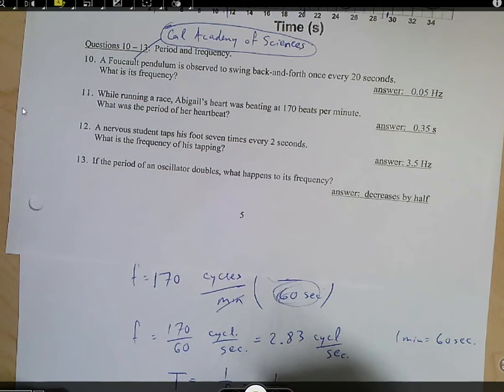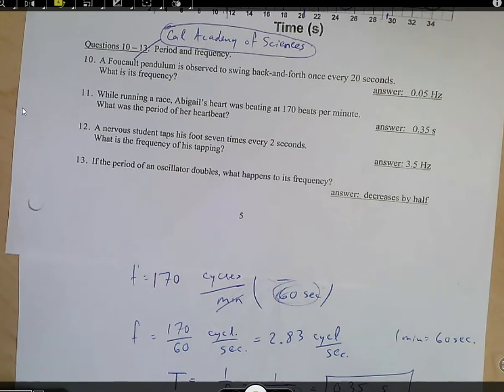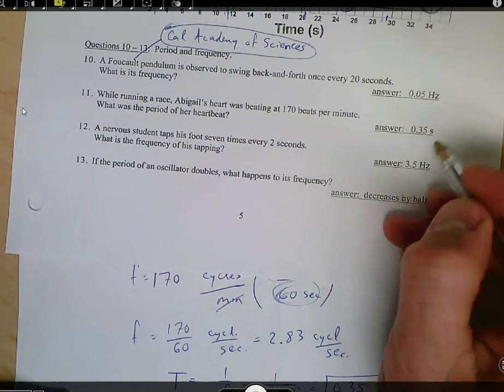That's 1 over 2.83 cycles per second. I'm going to write 1 over second. It's implied that there's cycles or beats happening here. There we go. 1 over seconds. This gives me 0.35 times seconds. There we go. That's my answer. 0.35 seconds, and is confirmed.